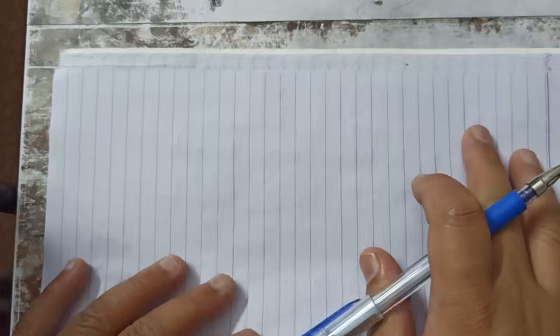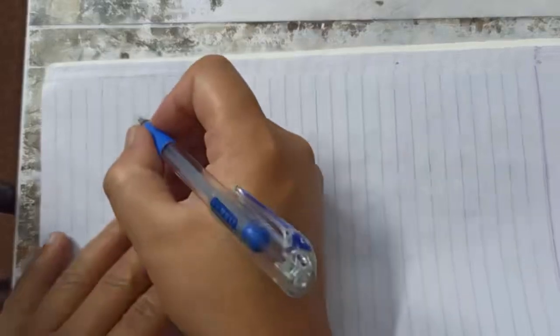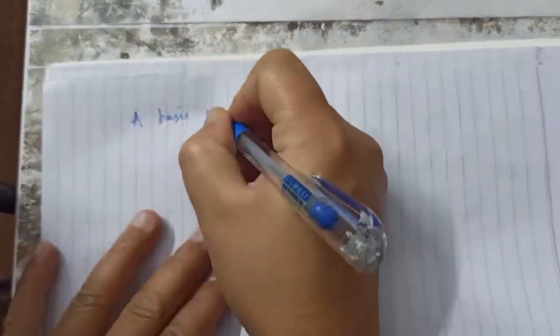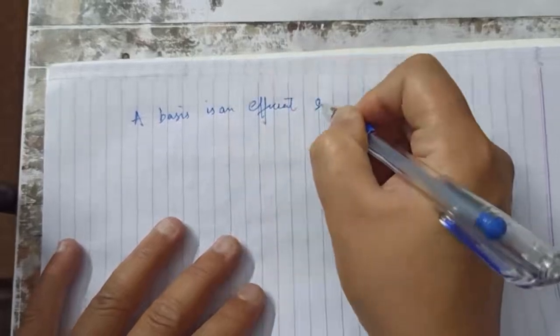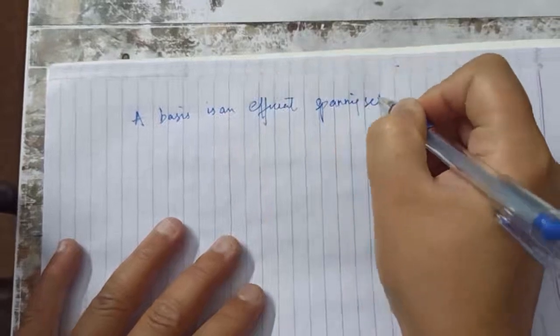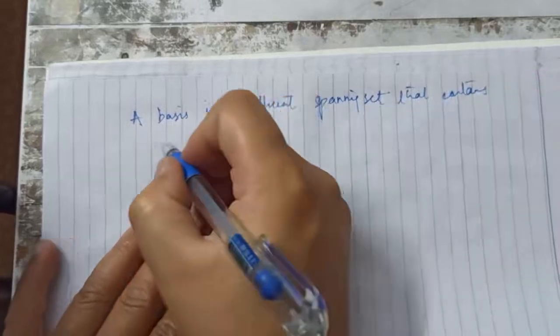Now similarly we can come to this point: how many vectors will be efficient to actually represent the vector space? So we say a basis is an efficient spanning set that contains no unnecessary vectors.